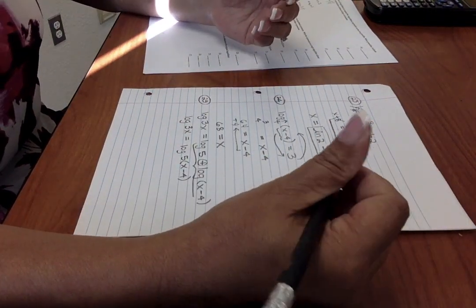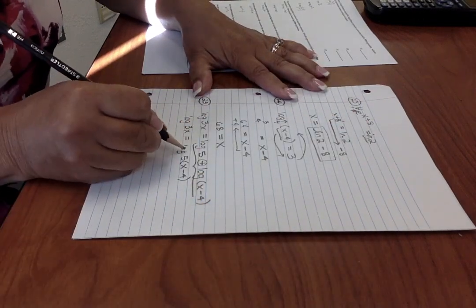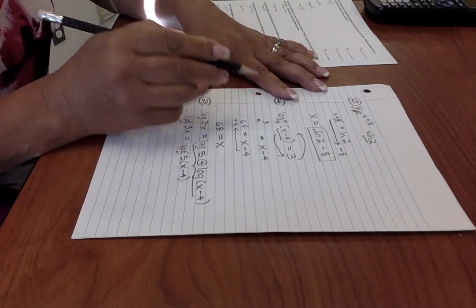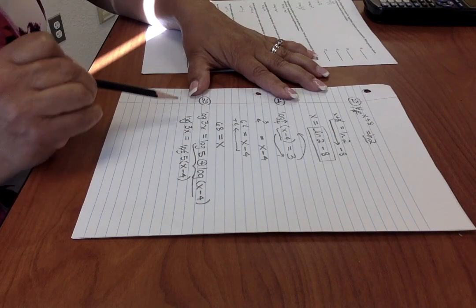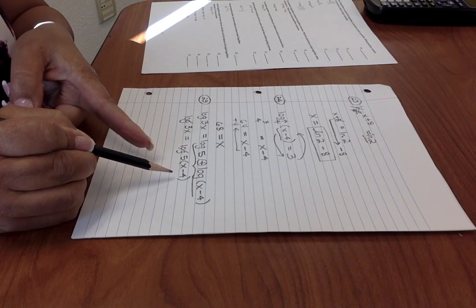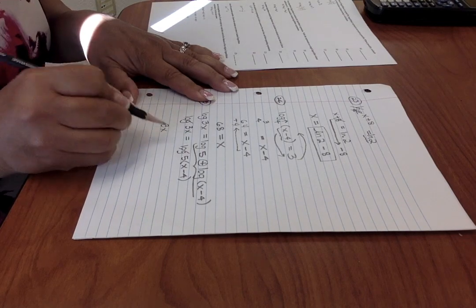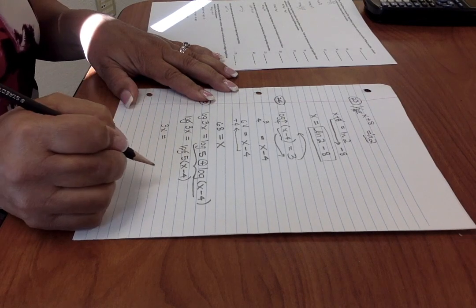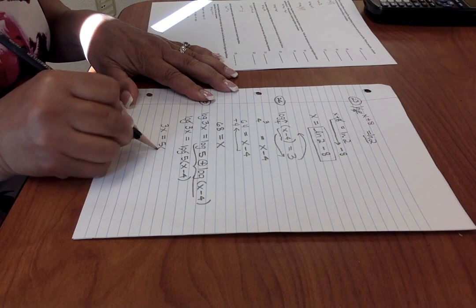If you get into a situation where you have a log on both sides, you can just cancel the logs. Not in the case where there's 1 log, but when there's 2 logs like this, you can just cancel the log on each side. Because the only way this log could be equal to this log is if the arguments are equal. So you can disregard the logs, but only in the case where you have 1 on each side, and use just the arguments.